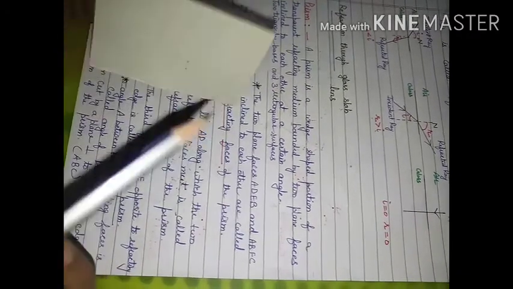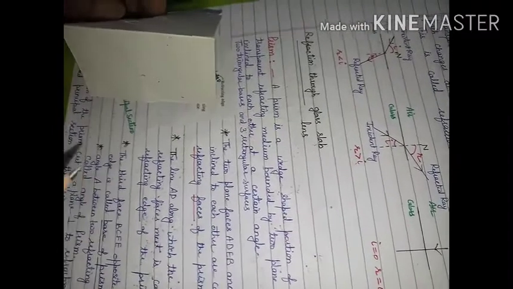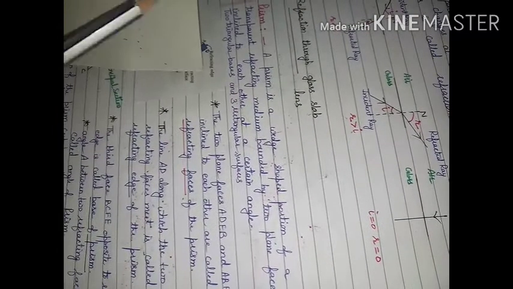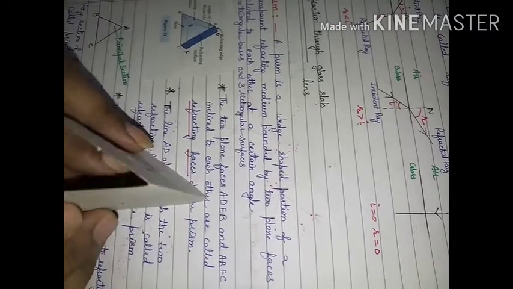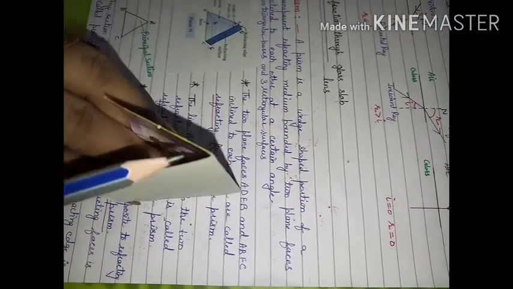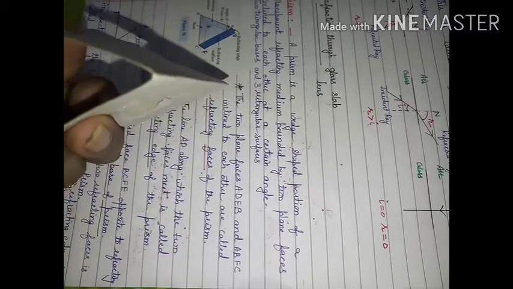So this line AD, which is along the two refracting faces where they meet, will be known as the refracting edge. And if you see this prism kept like this, and on this side also you have paper, then you will be able to get one triangle here and one triangle here.